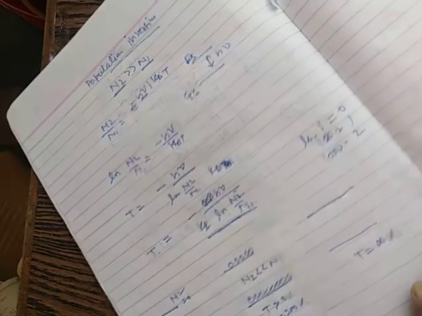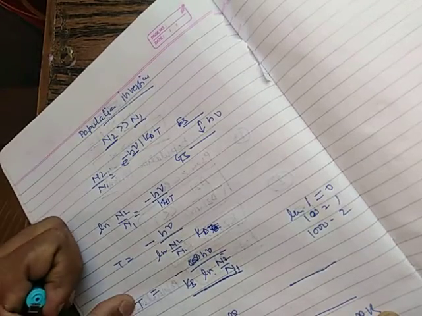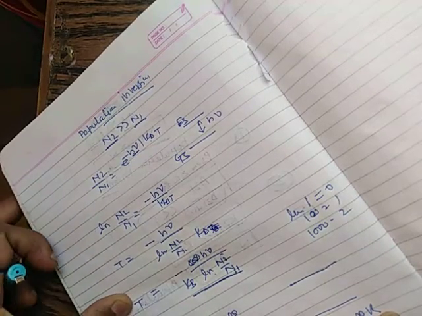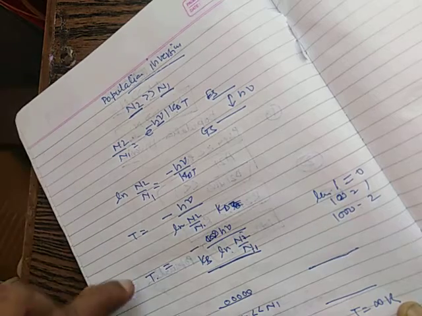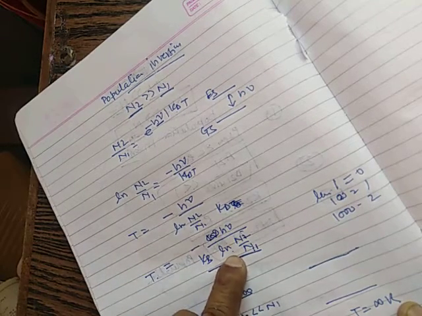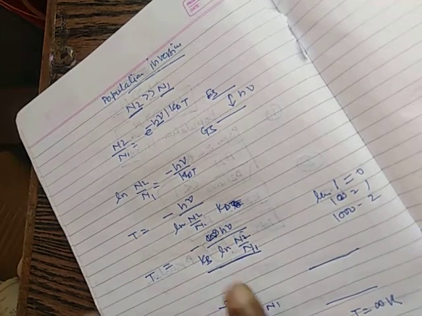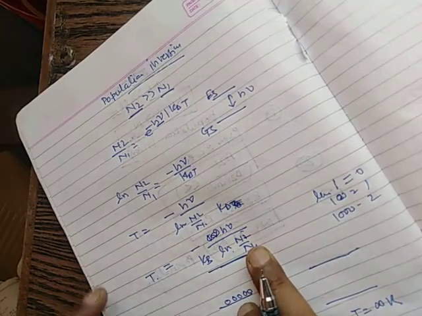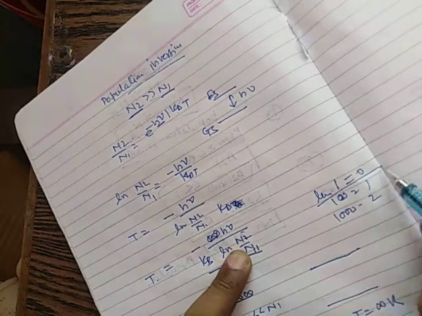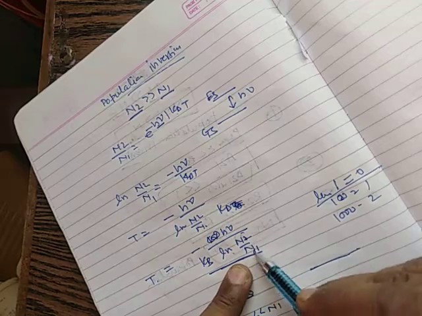Now we come to T equal to infinite. T must be infinite when this term is 0, and this term is 0 means log 1 is 0, which means N2 is equal to N1.